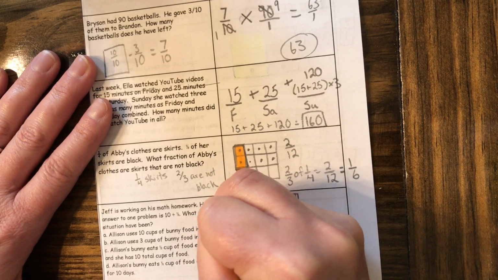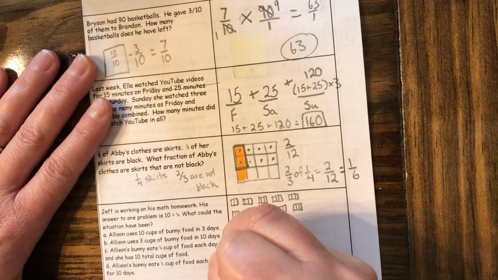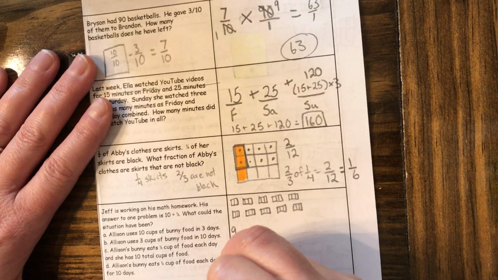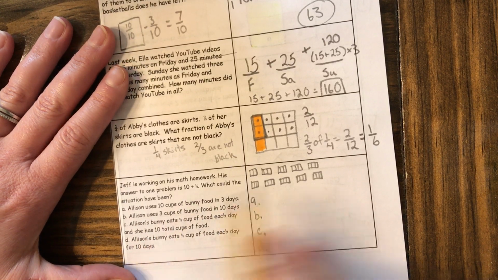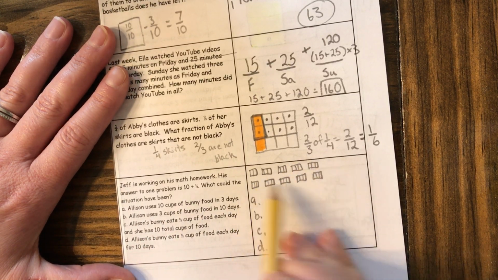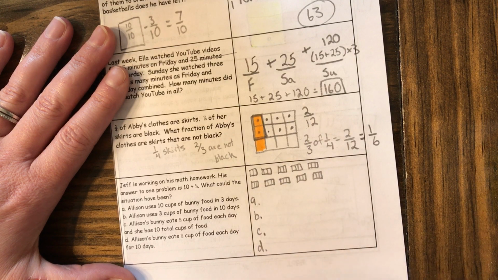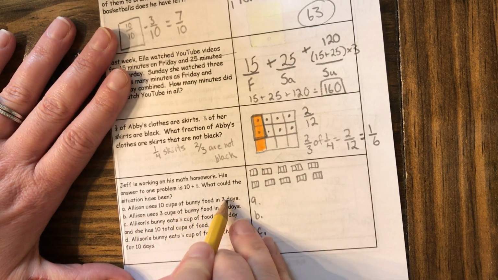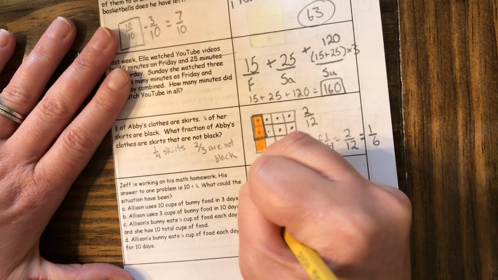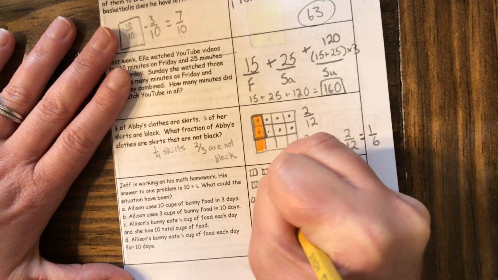All right, now, Miss Ross, how about you just answer the question? Okay, here I go. So which one of these situations is 10 divided into thirds? You have 10 of something and you're dividing it into thirds. Okay, Allison uses 10 cups of bunny food in 3 days. That's 10 divided by 3.